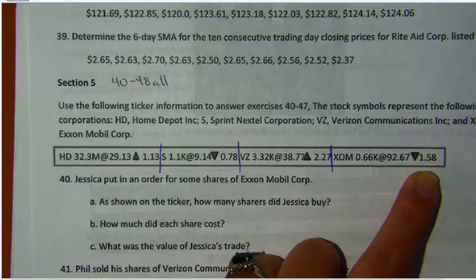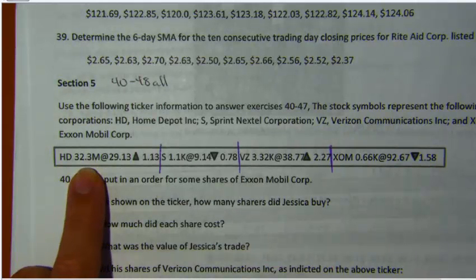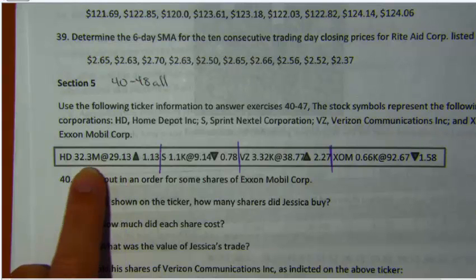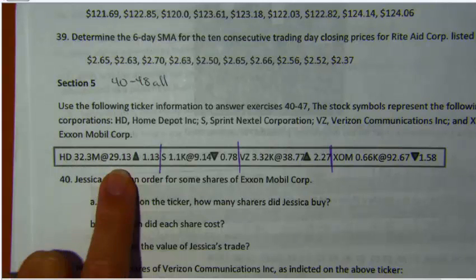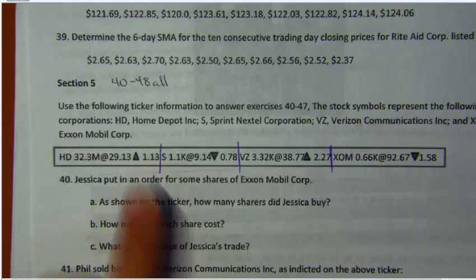I'm sorry, what was 32.3 million shares. 2.3 million? That's that 32.3 M right there. M for million, K for thousand. B for billion, but that doesn't show up very often. At $29.13, up $1.13 from yesterday.